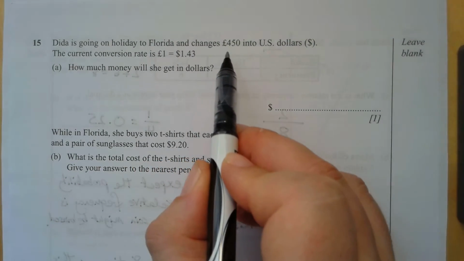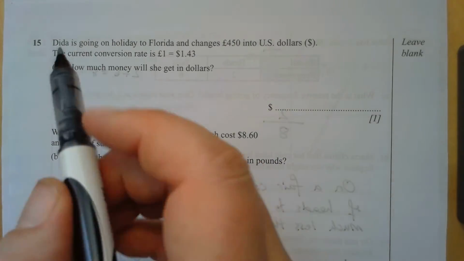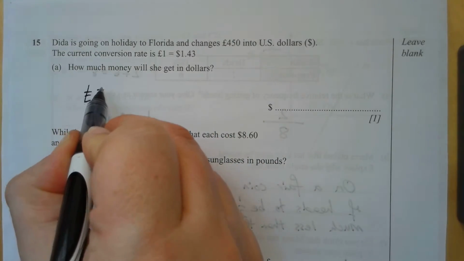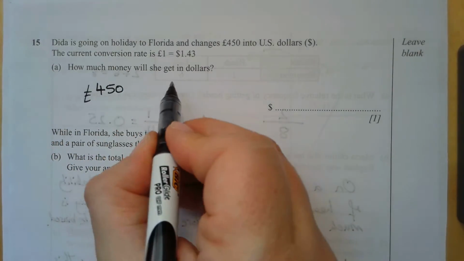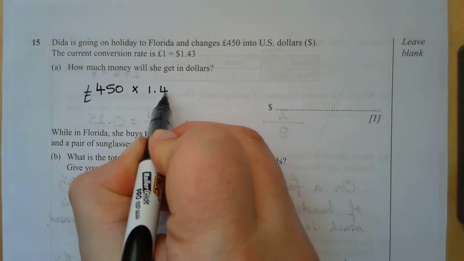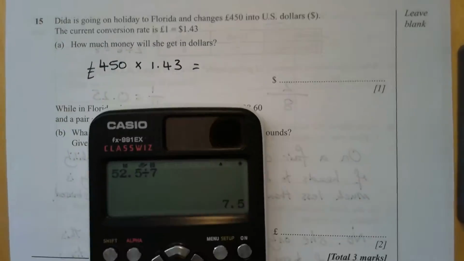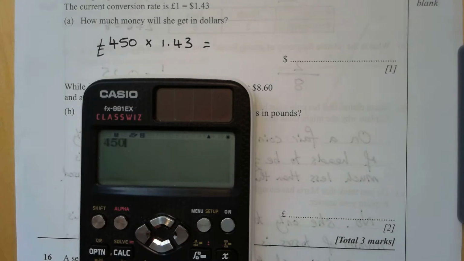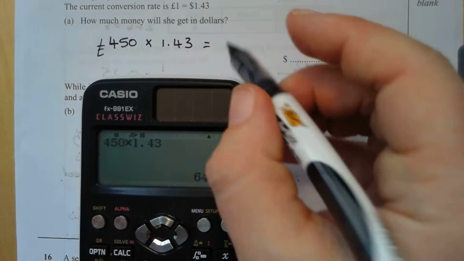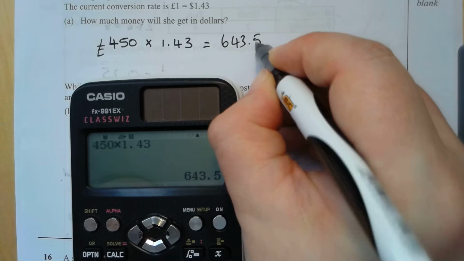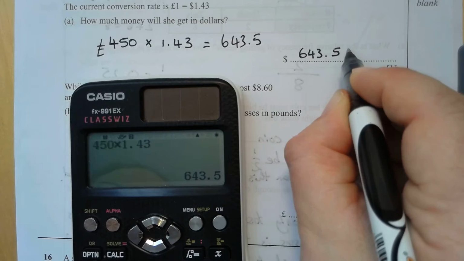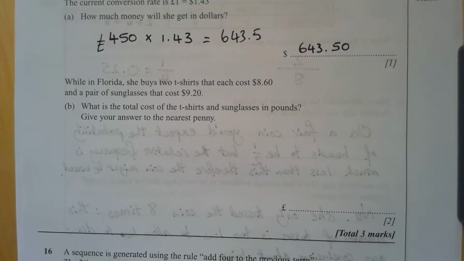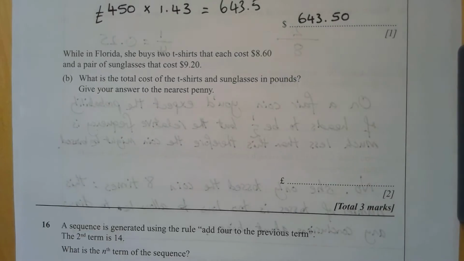Dad is going on holiday to Florida. She changes £450 into US dollars, so she has £450. Each pound is worth $1.43, and you put that into your calculator. 450 multiplied by 1.43 gives us 643.5, and in dollars that's $643.50. She buys 2 t-shirts.